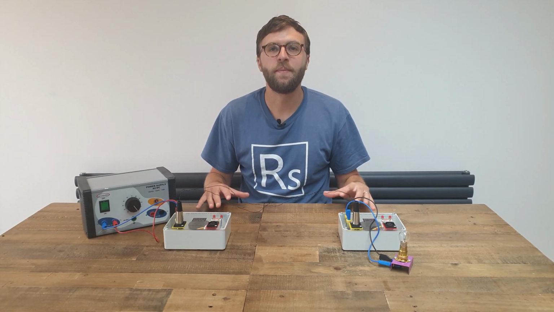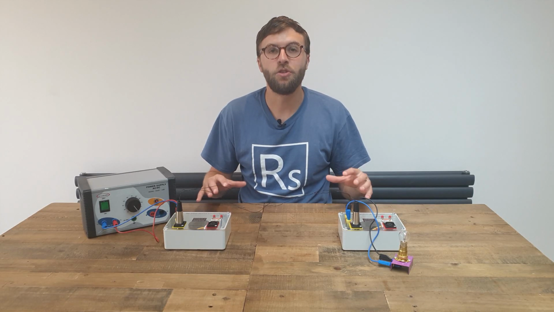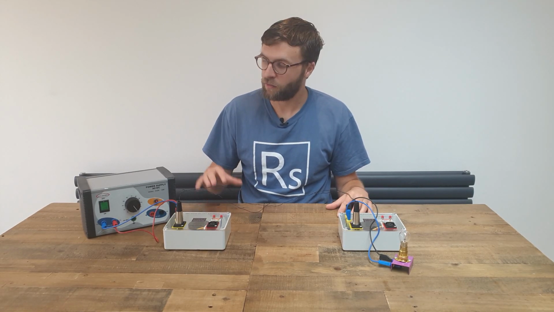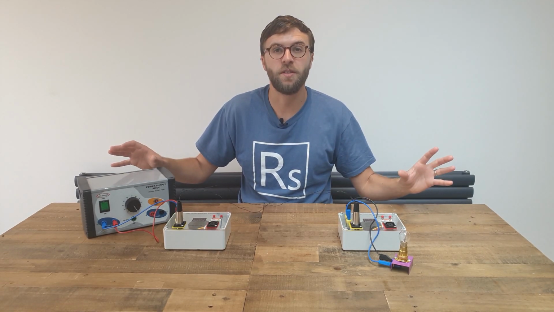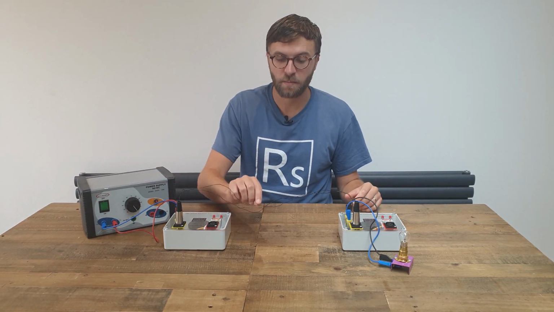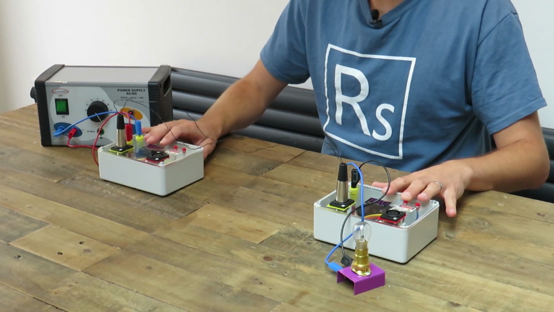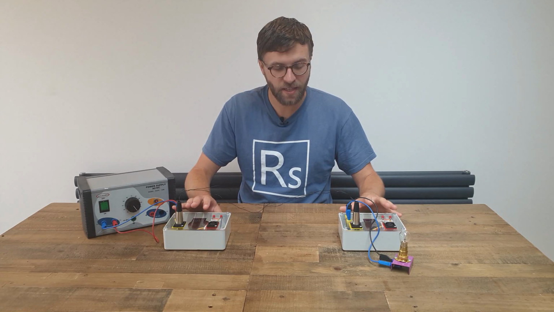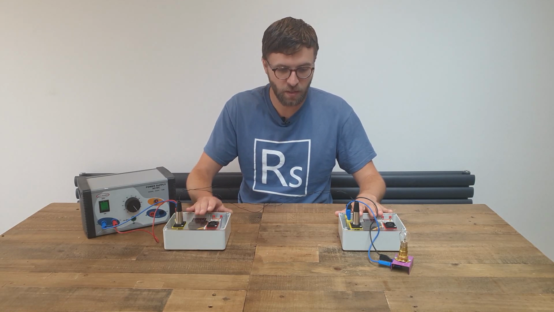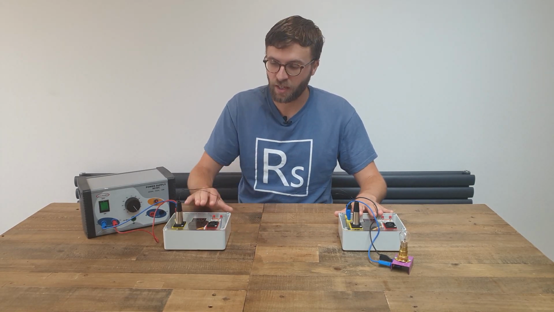Hello, today we're going to be talking about the national grid. The national grid transfers electrical power from power stations to consumers, and it's made up of a system of cables and transformers. So we're talking about these bits here in the middle. These are my transformers and these wires are the cables that connect them.